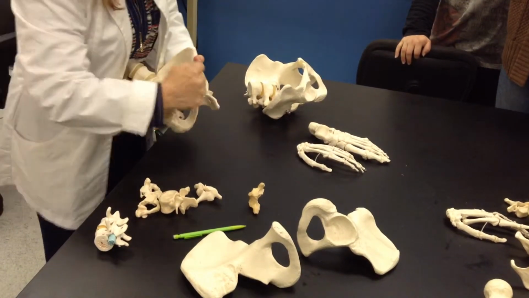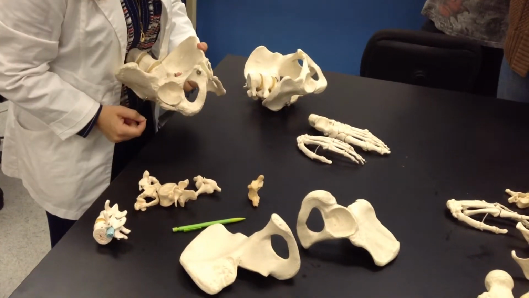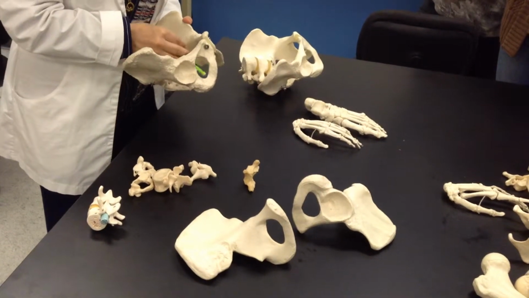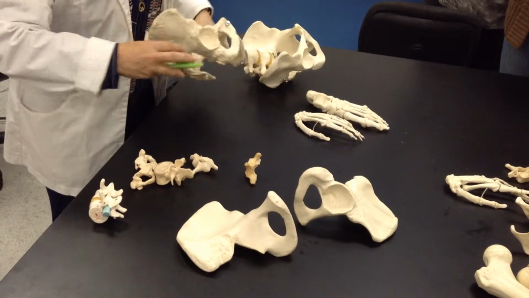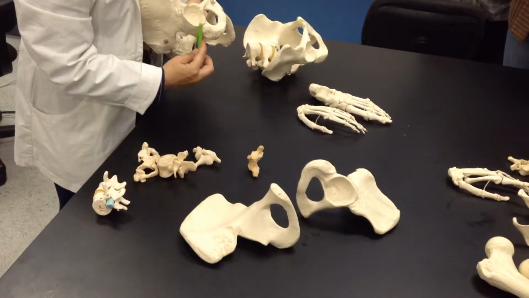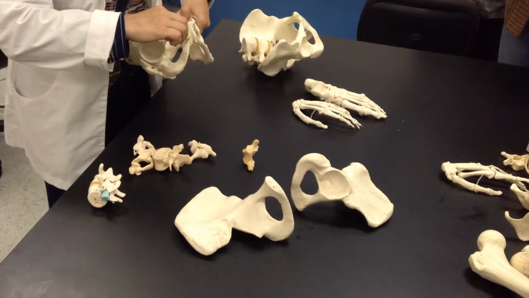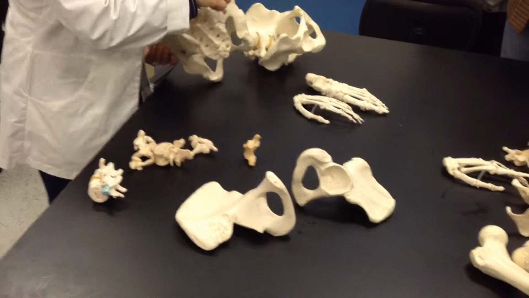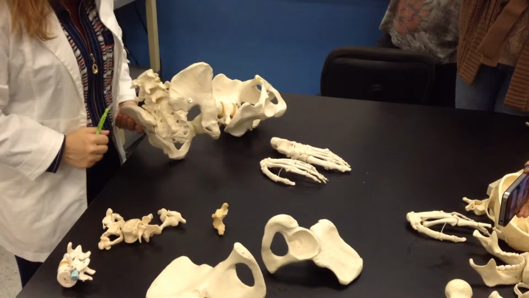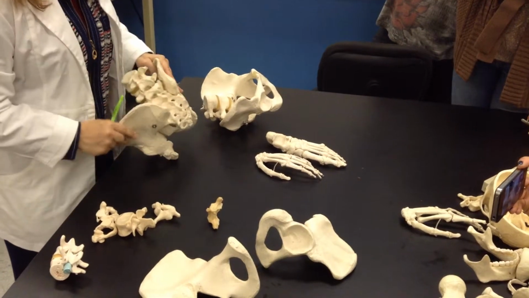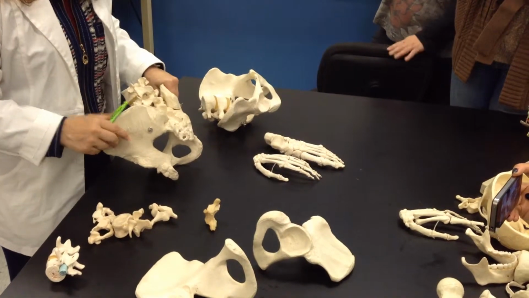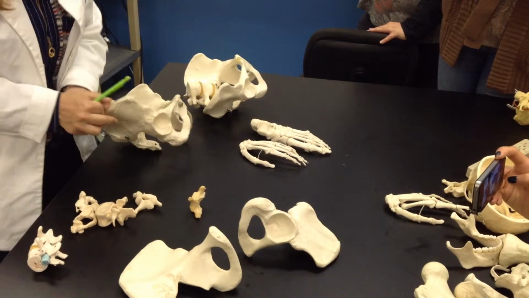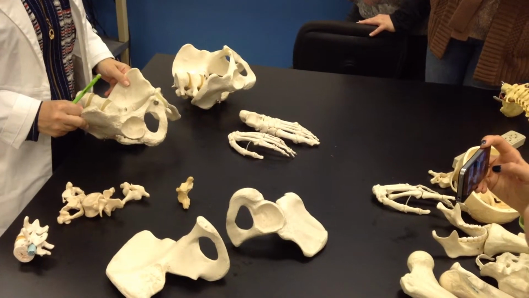Okay. Pubic symphysis, obturator foramen. Right here. Acetabulum, ischium with the C, pubis, close to the pubic symphysis. Ilium, iliac crest. In the back, the sacrum connects the two. In the front, the pubic symphysis connects the two.